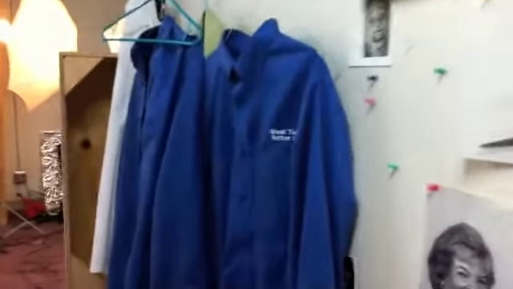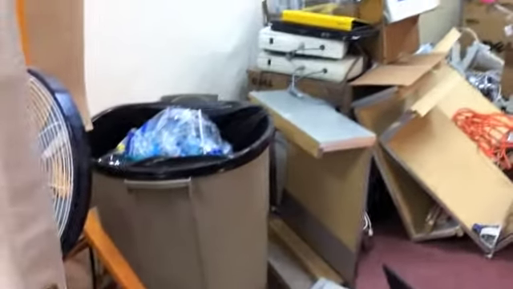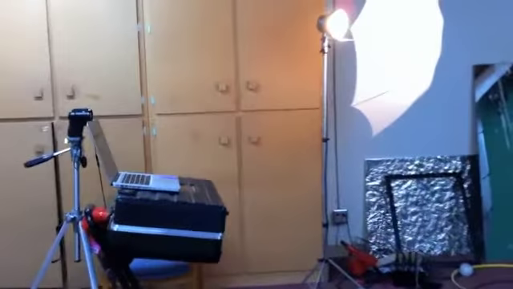These are the shirts that I wear. We just redid our computer, so we've got a bunch of old computer stuff down here, and I'm embarrassed to show you this, but I'm going to show you anyways because we're getting rid of it. And then as you walk around here, you can see this is our video and photo studio.